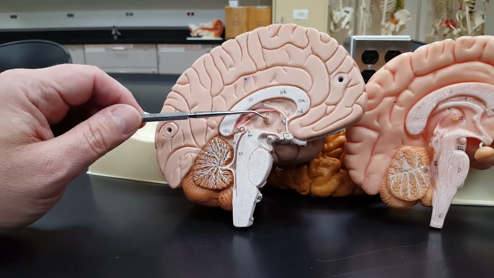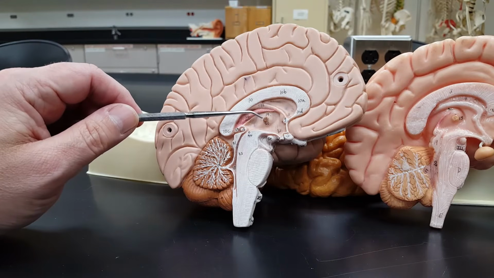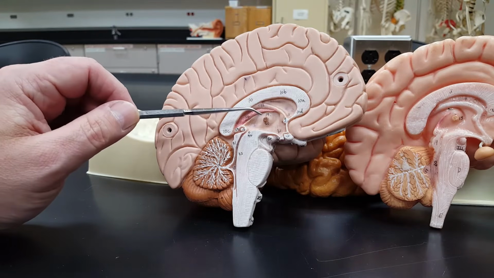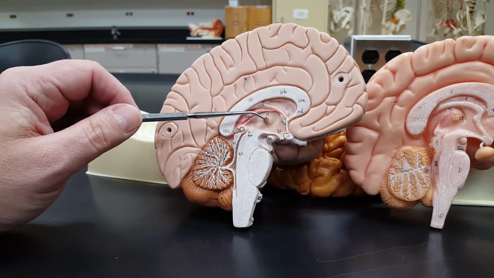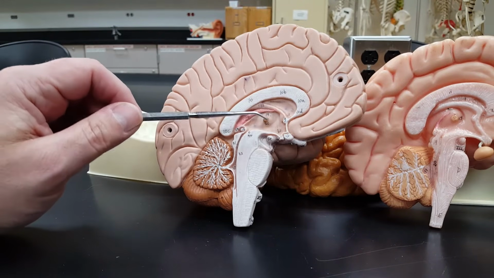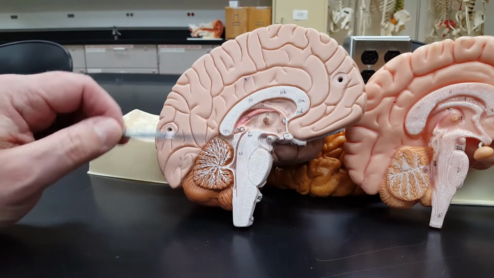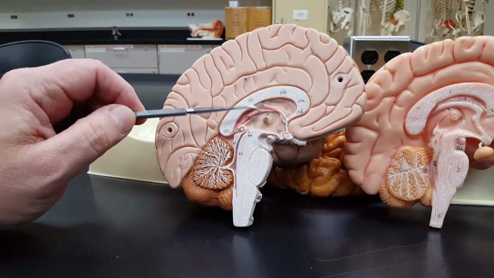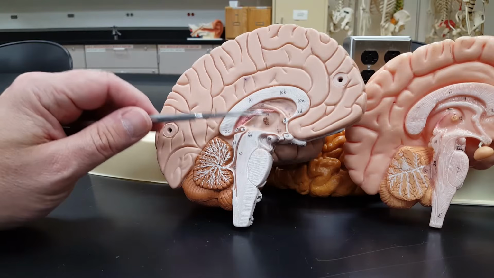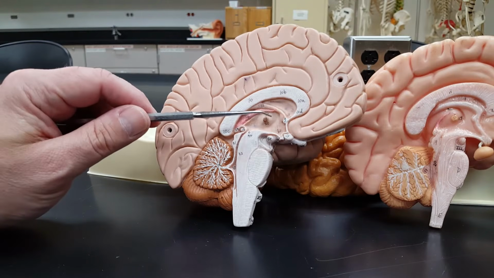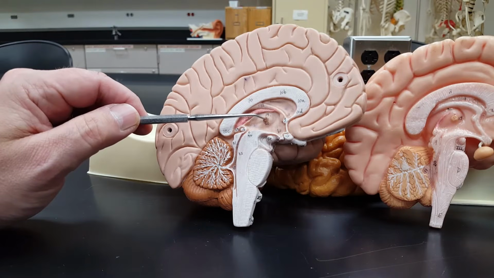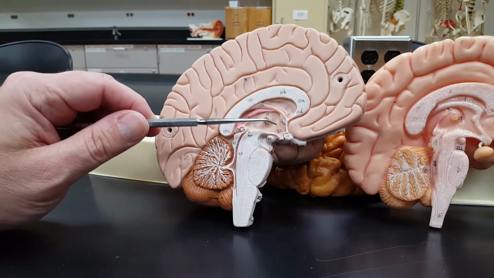I can see this very dark dot here, very circular. This is called the intermediate mass. Formerly, it would be the intermediate mass of the thalamus. This is a major relay station for incoming sensory signals that get directed to the proper place. This is sort of a router. This is your brain's version of a router right here. So this is the intermediate mass of the thalamus.